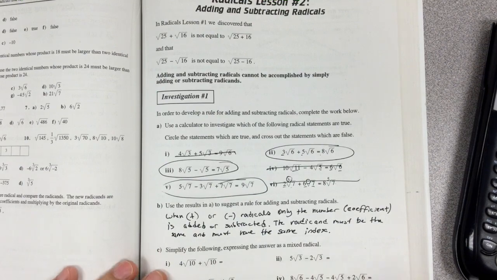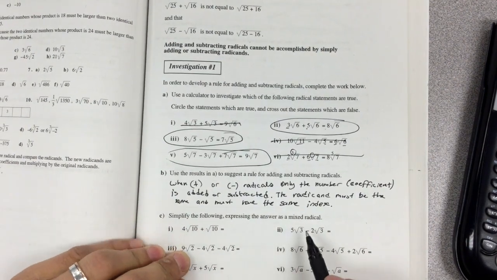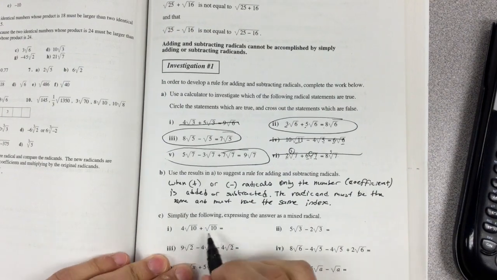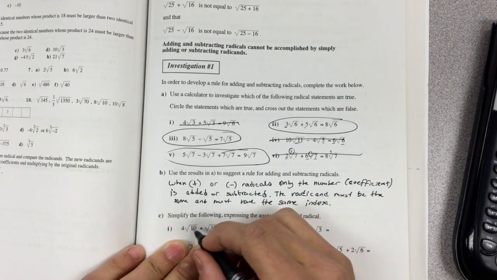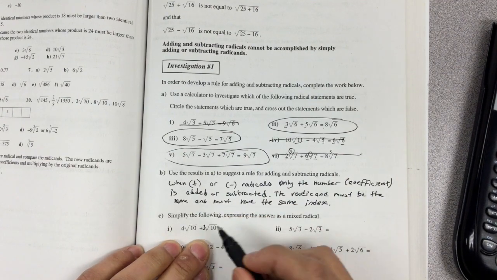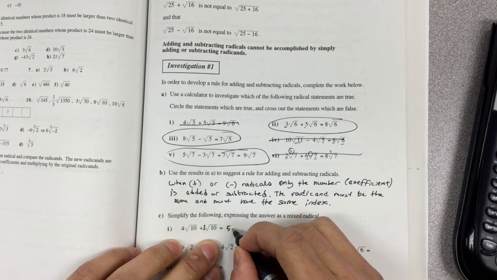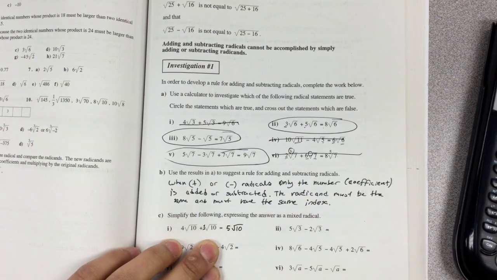So let's simplify the following questions down here, and we want to express the answer as a mixed radical. So 4 root 10 plus 10, well, if I have a number like this, that's actually a 1 there. That's 1 times square root 10. So this is going to result in 5 square root 10.